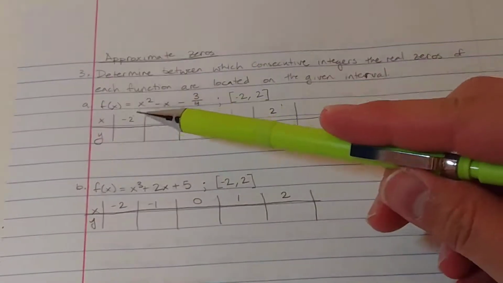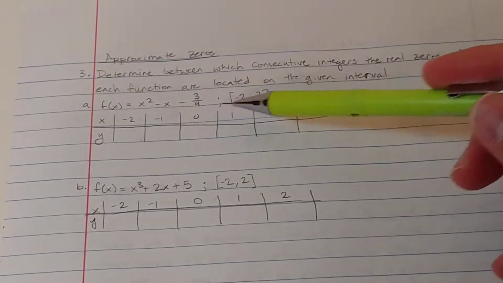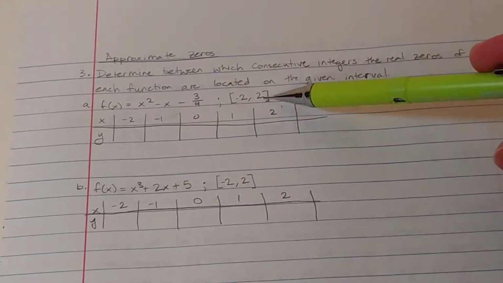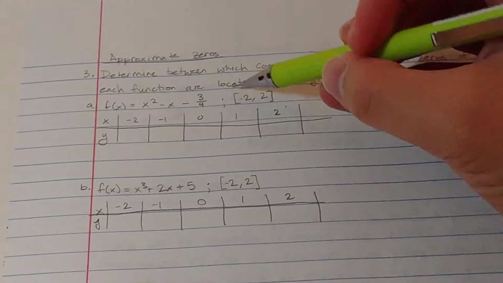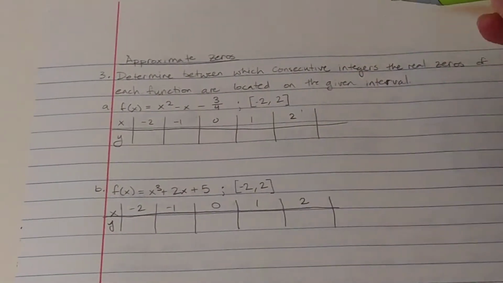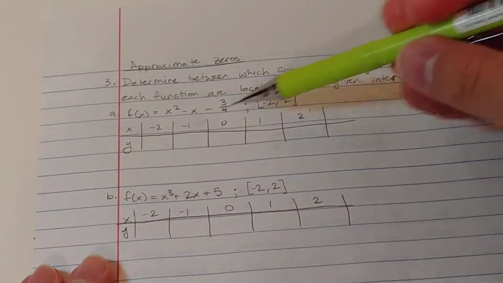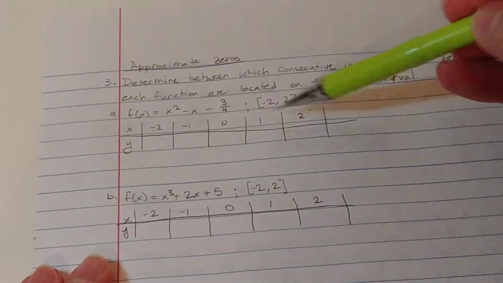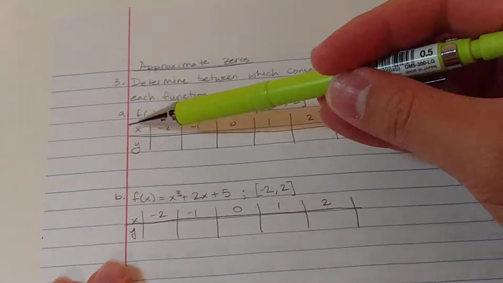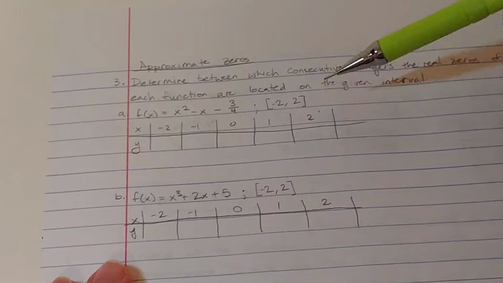All right, so we have the function f of x equals x squared minus x minus 3/4, and our interval is from -2 to 2. How do you know this is an interval? Because we had those brackets and because they told us. So from -2 to 2. -2 is the smallest, and then go up from there: -2, -1, 0, 1, and 2. So we had to make an xy table and then use those intervals to find the x values.